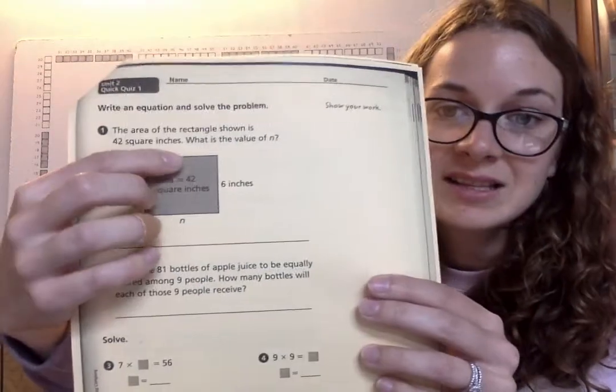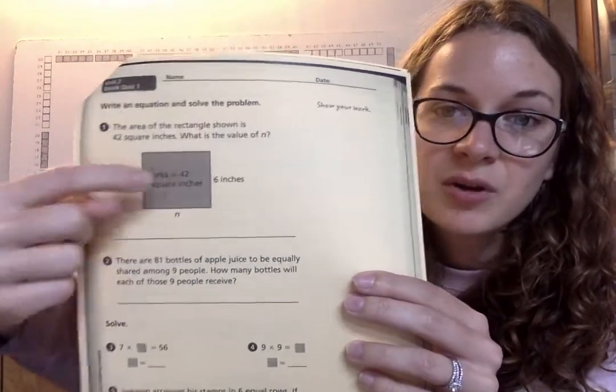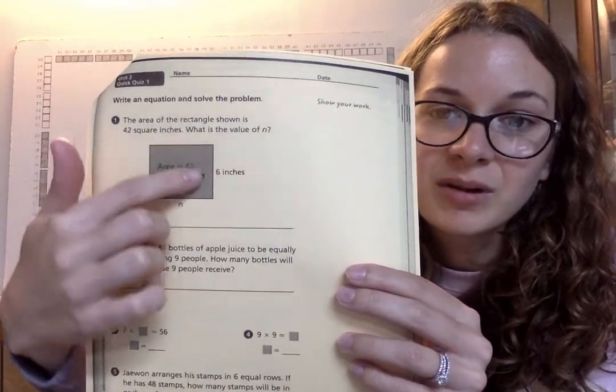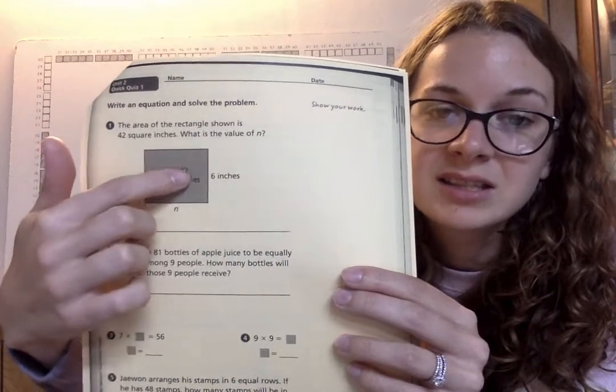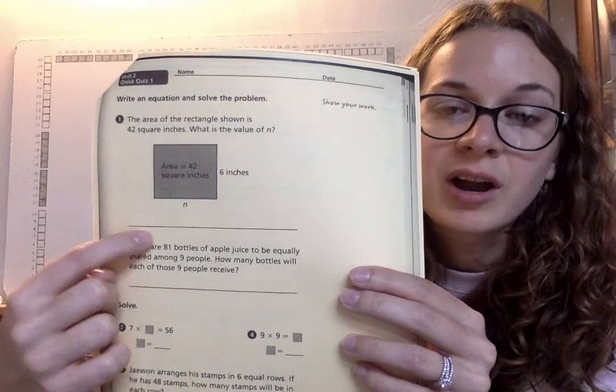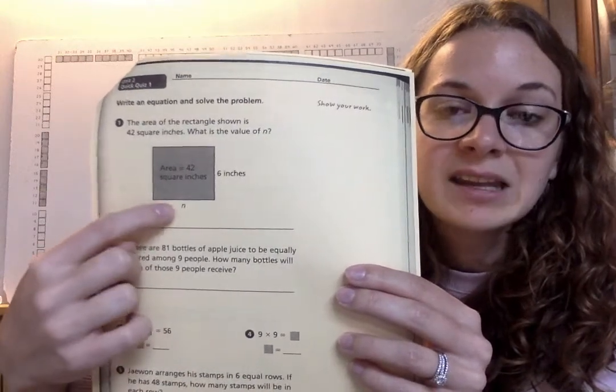All right, so we know that inside that area is 42. We know one side length is 6. We need to find what n is. Remember, when we have our area, the inside, that's our big number. So what do we do with our big number? Write me your equation and give me what n equals.